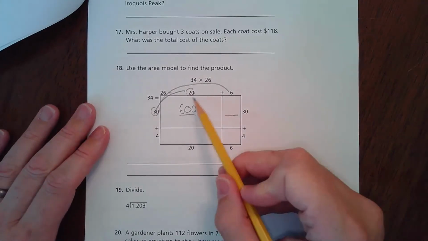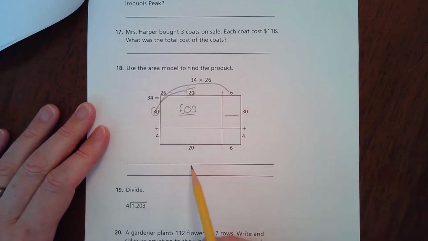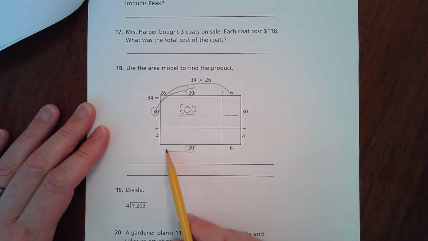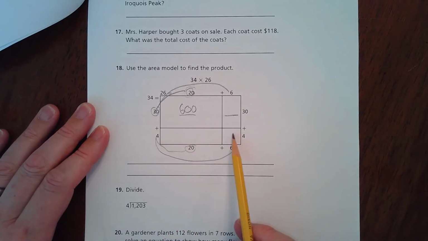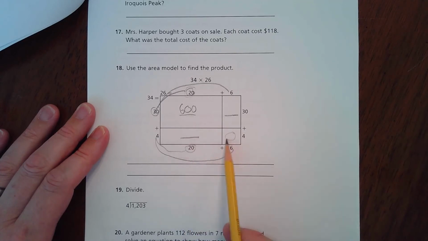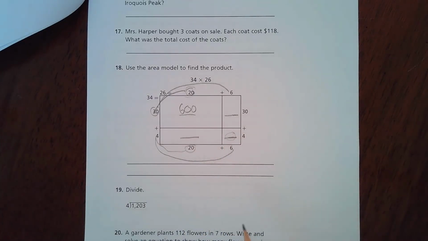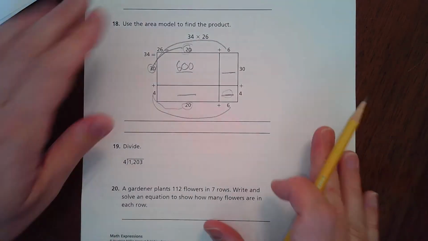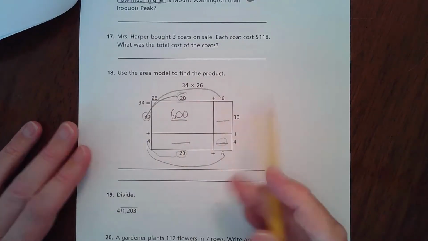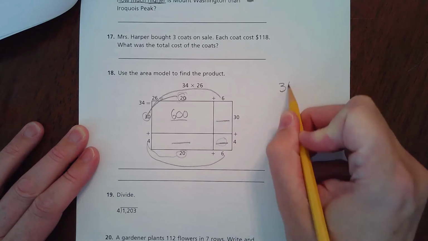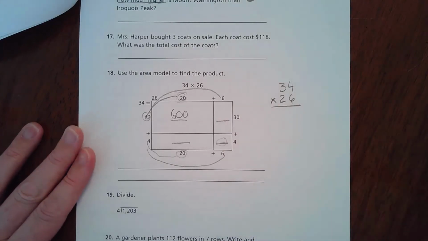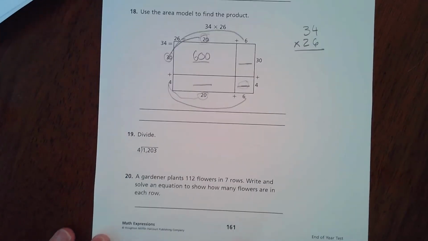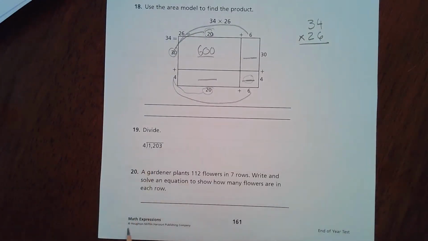And then I work my way down here. 20, well, I can do it this way too, right? 20 times 4, and then 4 times 6 in this box. When you get all your boxes, add them all up and you get your answer. It says it wants you to use the area model, but if you really want to, you probably could just do this, even just to check it at the end, right? You're just multiplying.